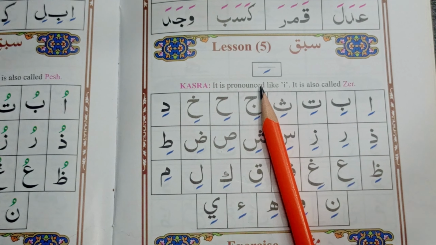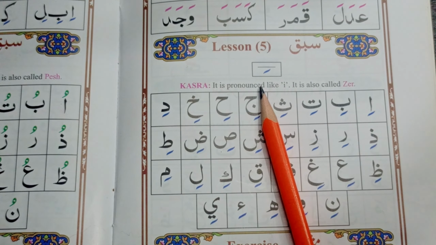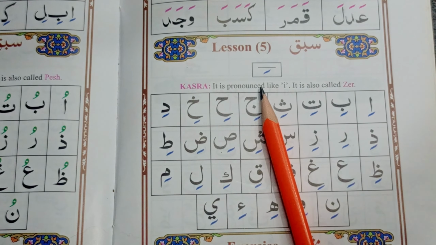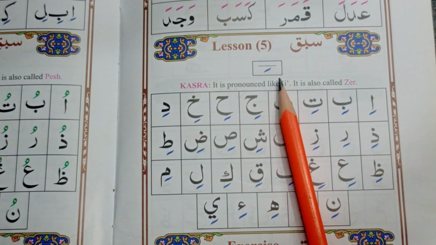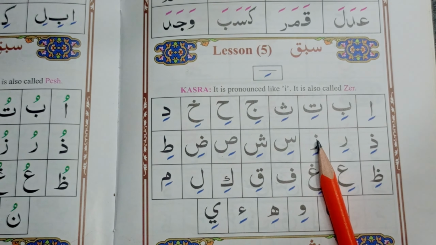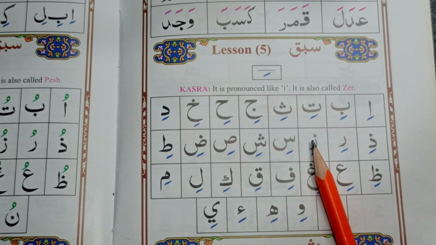Next we have lesson 5. Lesson 5 is all about the second vowel sign. It's kasra. It looks like fatha but below the letter. Fatha is always upside of the letter. Kasra is always below the letter. And kasra is pronounced like e. Fatha is pronounced like a. Kasra is pronounced like e.